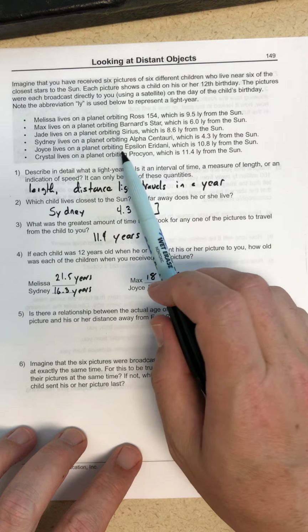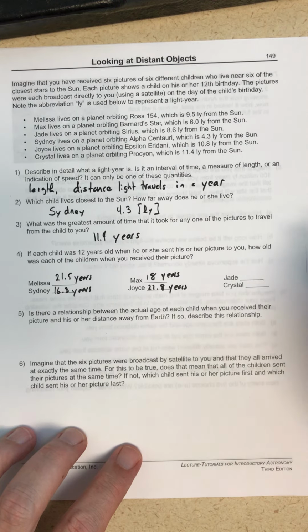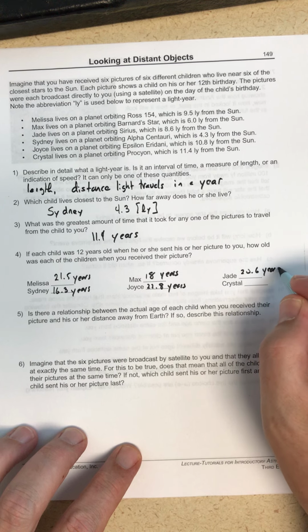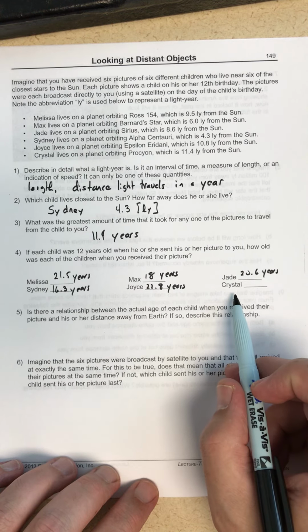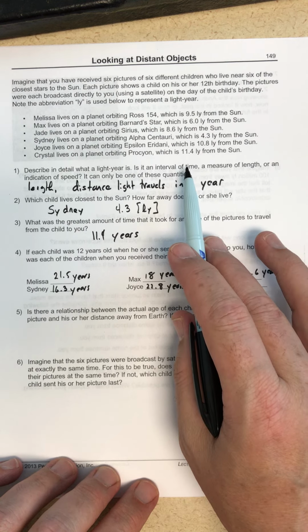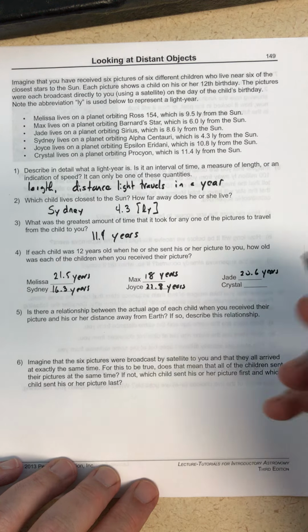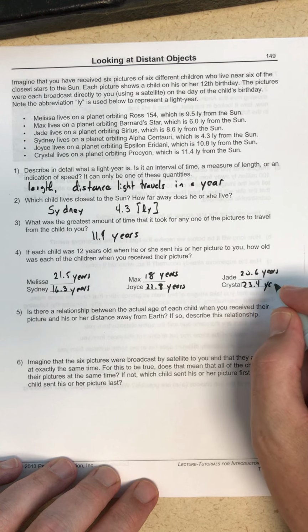Jade is orbiting Sirius, 8.6 light years away, so 12 plus 8.6 is going to be 20.6 years old when I get their 12-year-old picture. And then lastly, Crystal. And Crystal is there for Procyon. This is our furthest away. So 12 years old plus 11.4 years for the signal for their picture to reach me. So 12 plus 11.4, 23.4 years old.